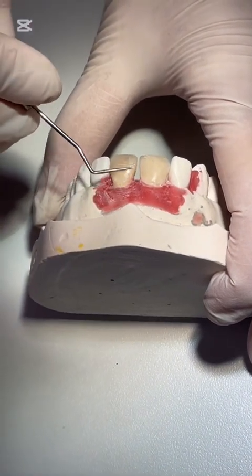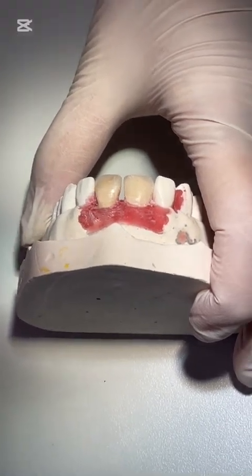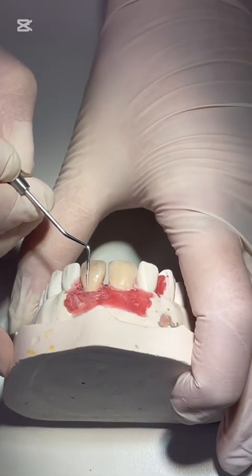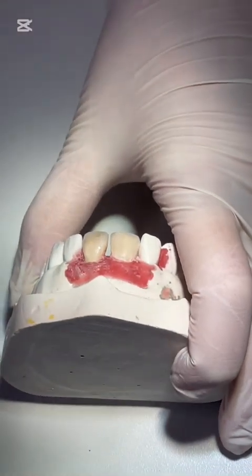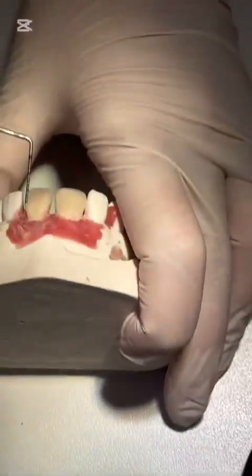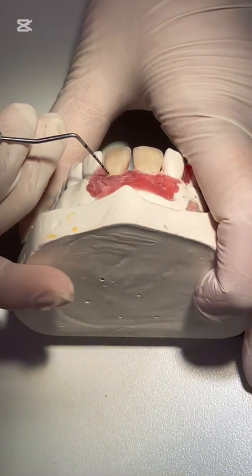So my choices could be between veneers and composite restorations, and I will check that by understanding the proportions. Let's take a periodontal probe. I will measure this. By the way, here is the cemento-enamel junction.